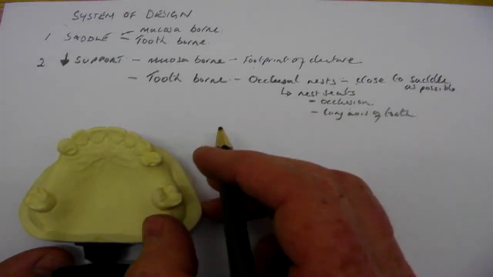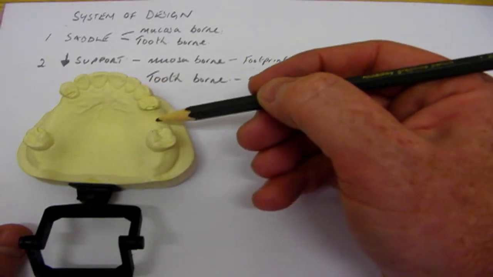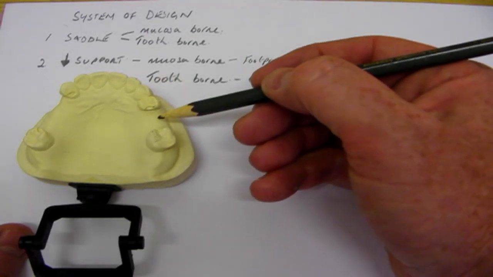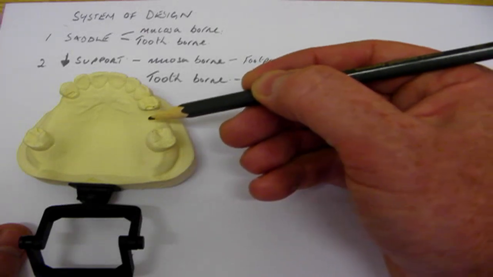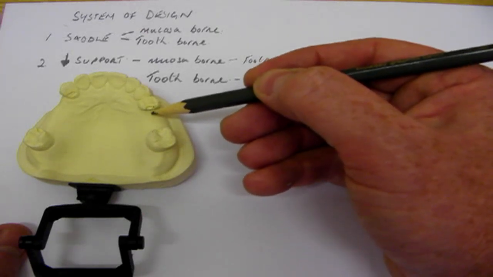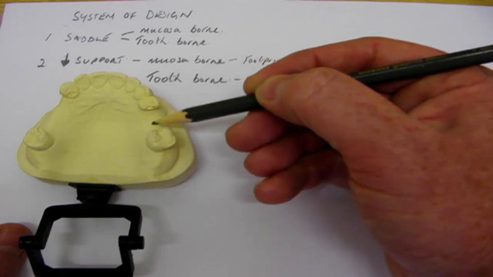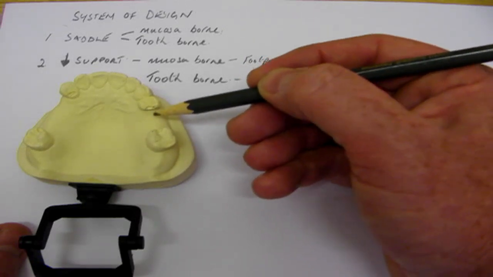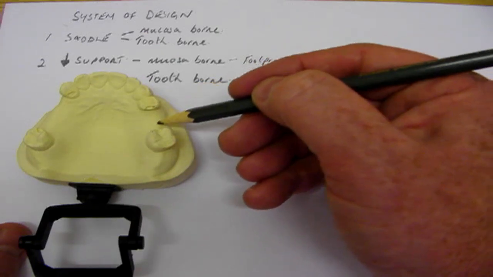Now that's relatively logical, because if we're putting load on the artificial teeth here in the saddle area, we have a metal framework that runs underneath the acrylic and to the occlusal rest, and we want that to be as rigid as possible so we keep everything nice and compact and we're not going to get as much flexing in the denture.